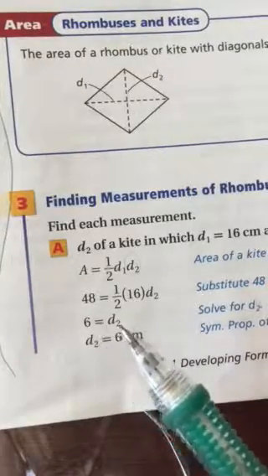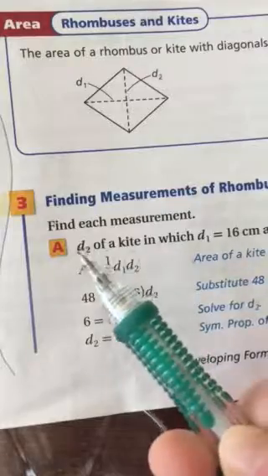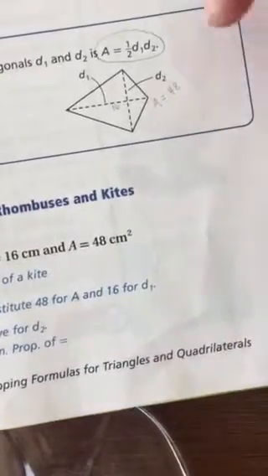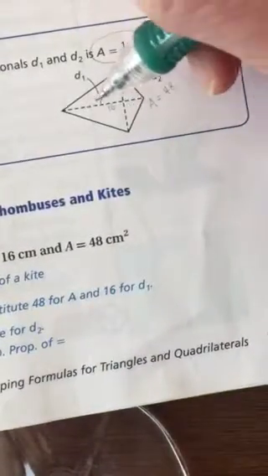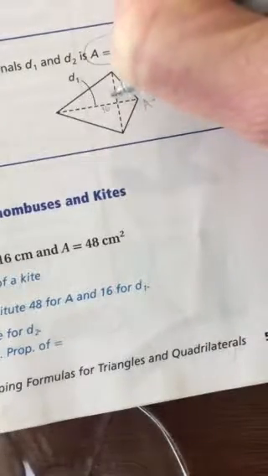So 6 equals diagonal 2. That's it. That's the end. That's what we were asked to solve for. So in our diagram, we had one that was 16, one diagonal, and one that was 6.